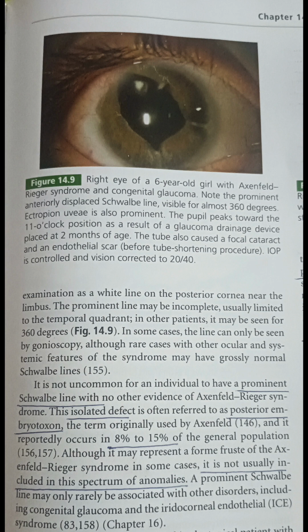In some cases, it is not usually included in the spectrum of anomalies. A prominent Schwalbe's line may only rarely be associated with other disorders, including congenital glaucoma and iridocorneal endothelial syndrome.